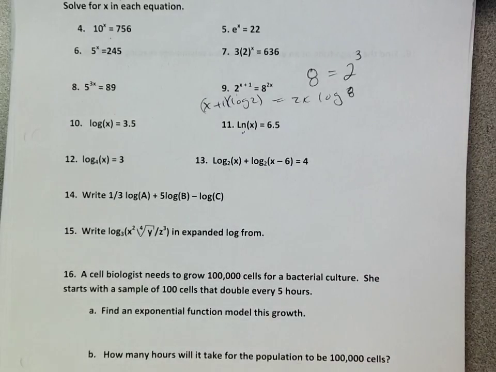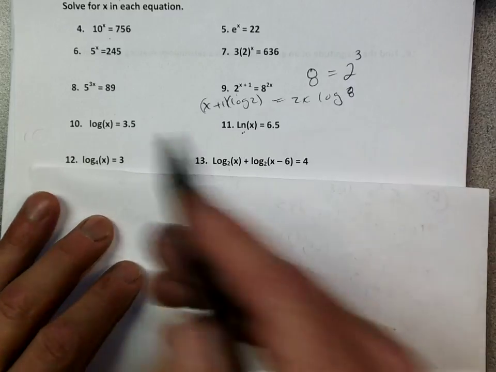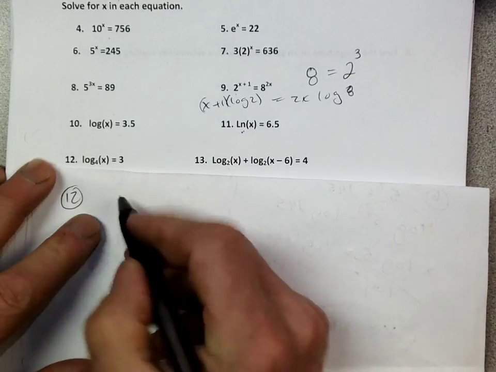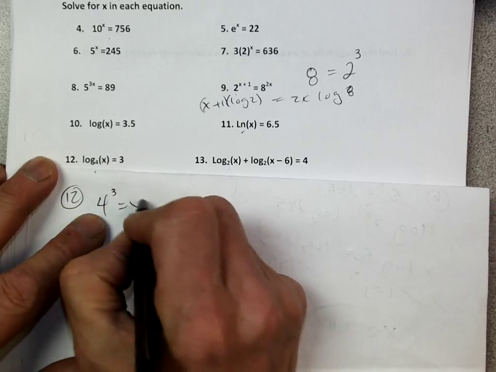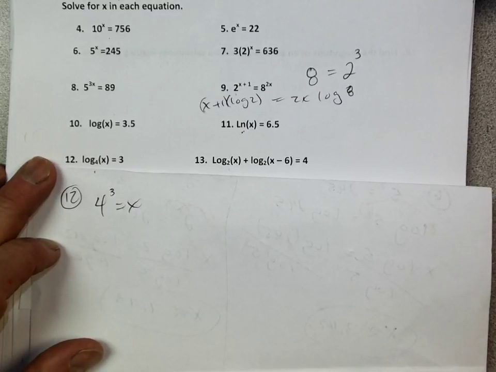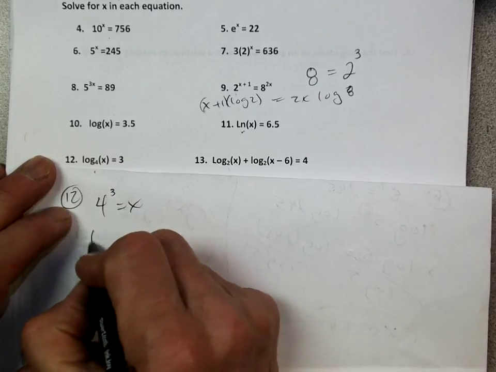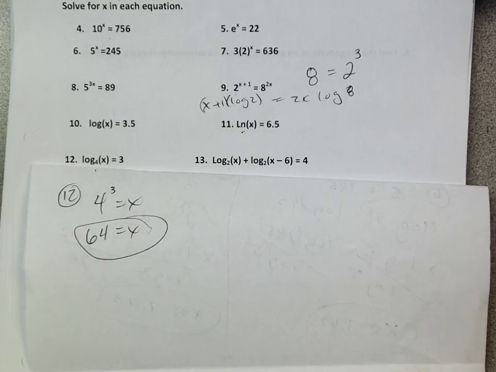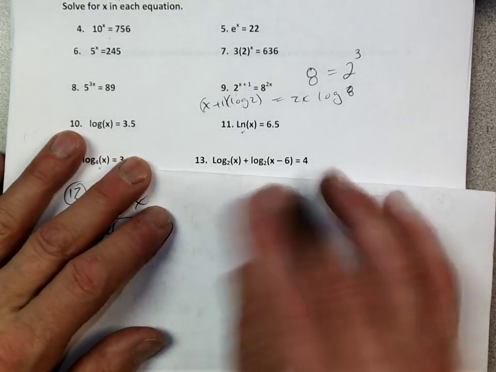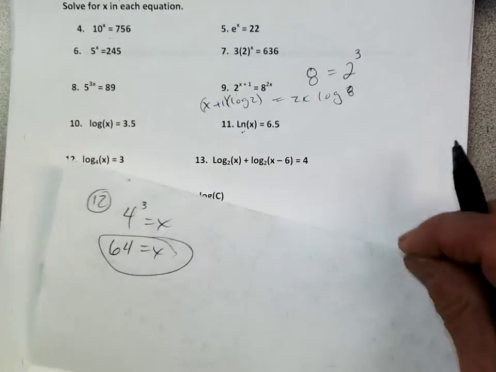12 is pretty easy, too. On 12, I'm just going to go 4 to the 3 equals x. 4 to the third, 64. So, all the way up to 12, they're pretty easy. Now, 13 is going to take some work, but 1 through 12, everybody should be able to do, okay? No problems at all. Now, 13 might take some factoring, some solving, but let's take a look at 13, okay?